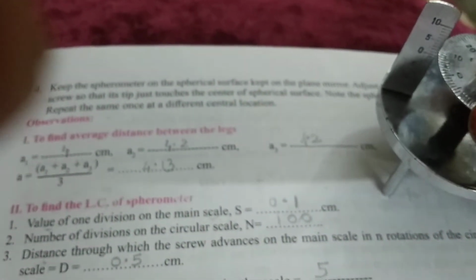Now this a is the distance between the legs. So what we have done is we have placed this on this and pressed it against it like this. We pressed the legs, marked those points, and measured the distance between the points.